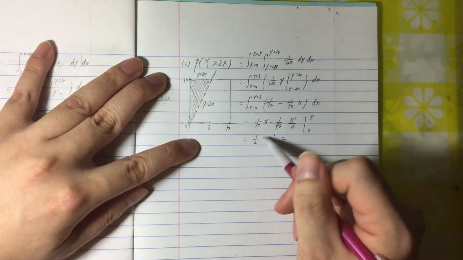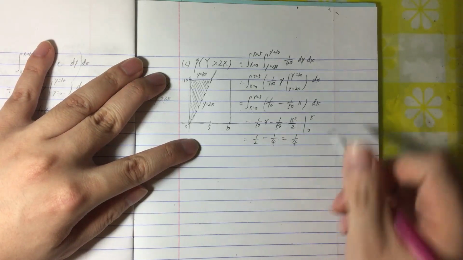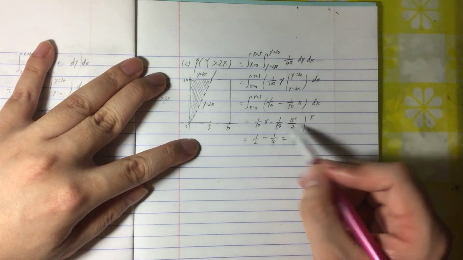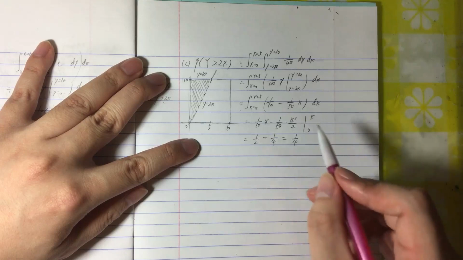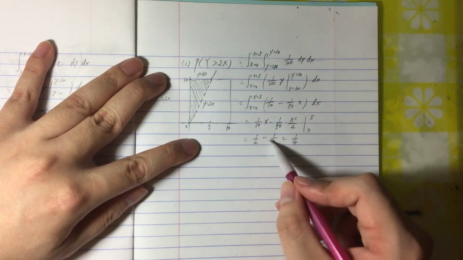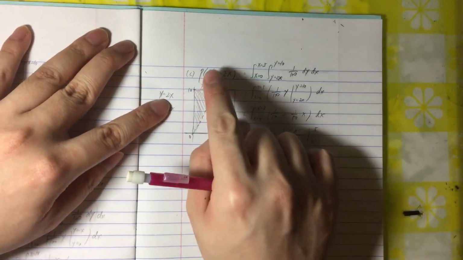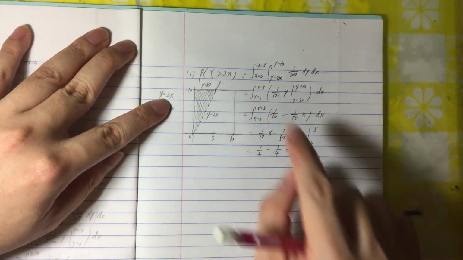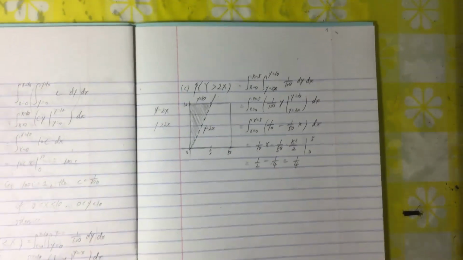Then for the final answer, half minus 1 over 4 is 1 over 4. If I plug in 0 for s, I get 0, so I can ignore 0 and only plug in 5. If I plug in 5, I get half minus a quarter, which is a quarter. That's the probability that the second number is more than twice the first number.